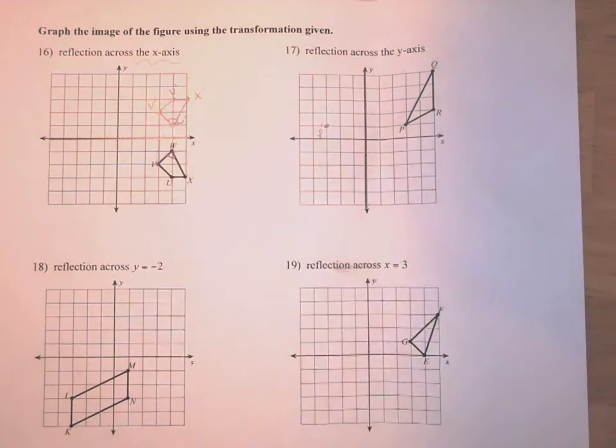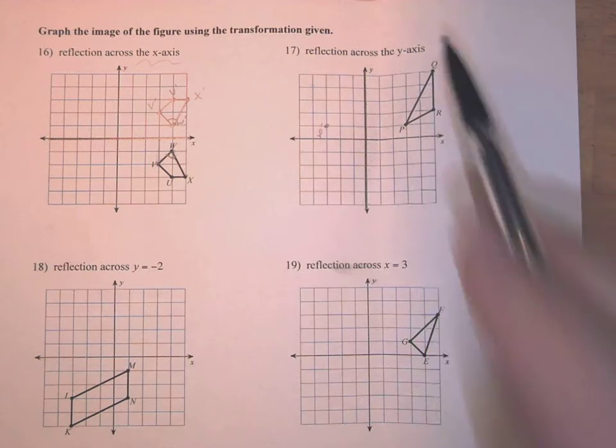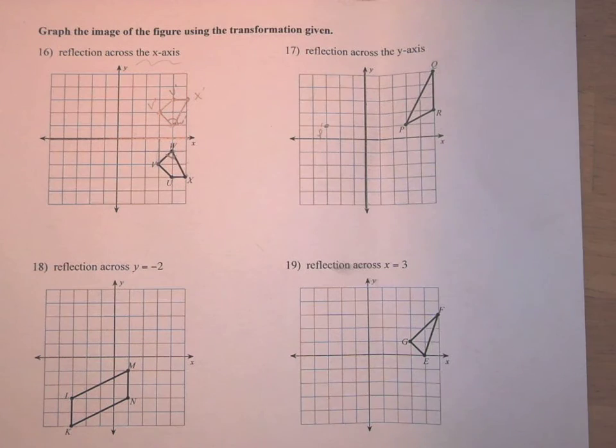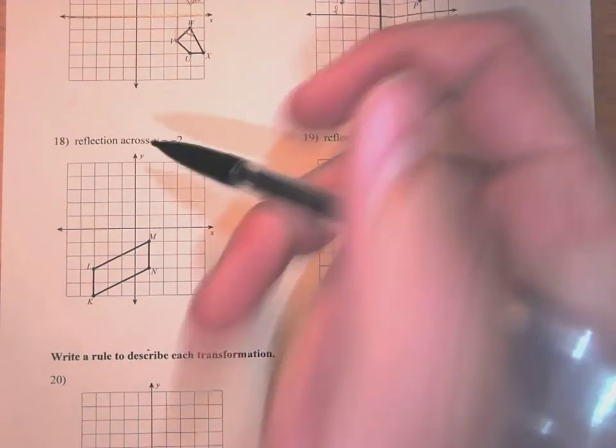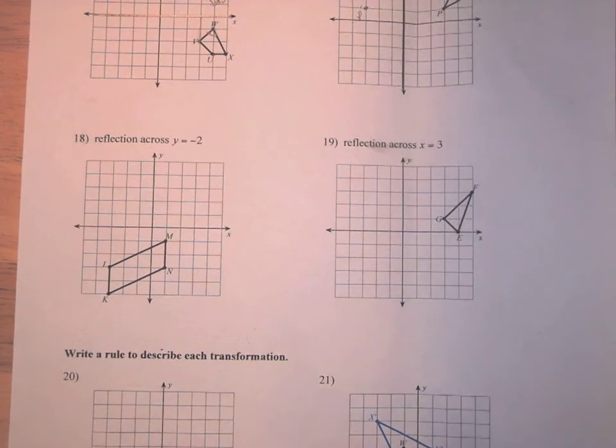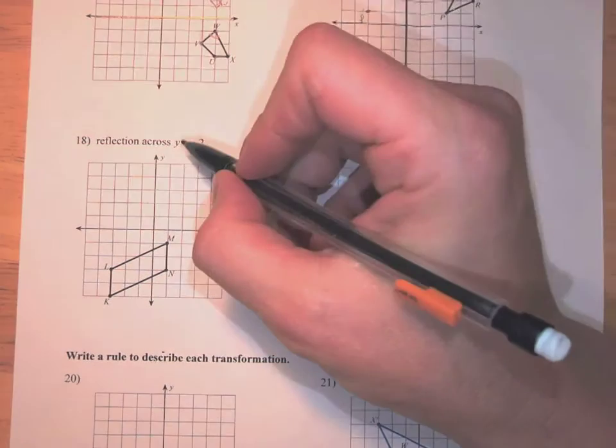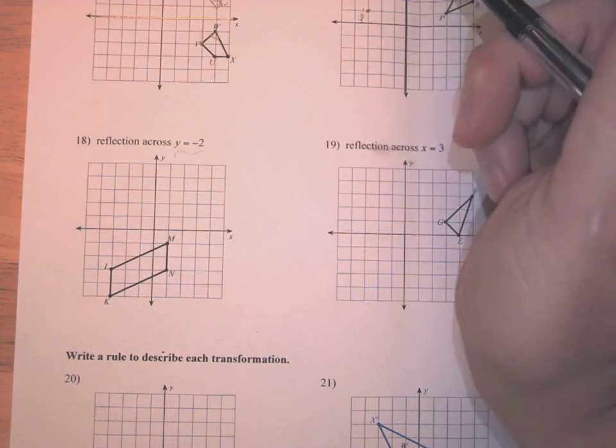You can reflect over any line. This is reflecting over the X, this is reflecting over the Y. You don't have to reflect over any specific line. You can reflect over any line at all. So let's do one where it's not reflecting over an axis. So this is reflecting across the line y equals 2.